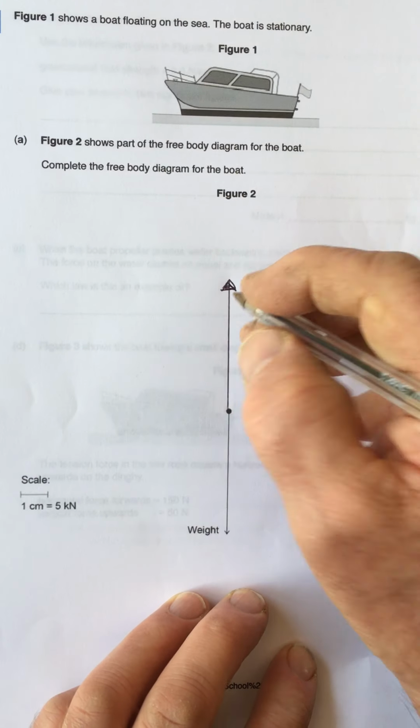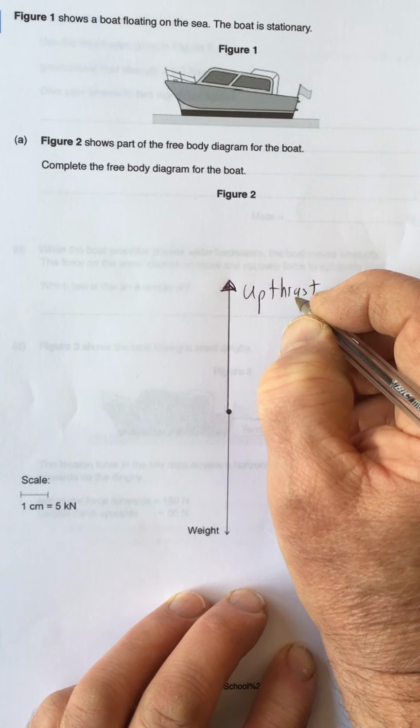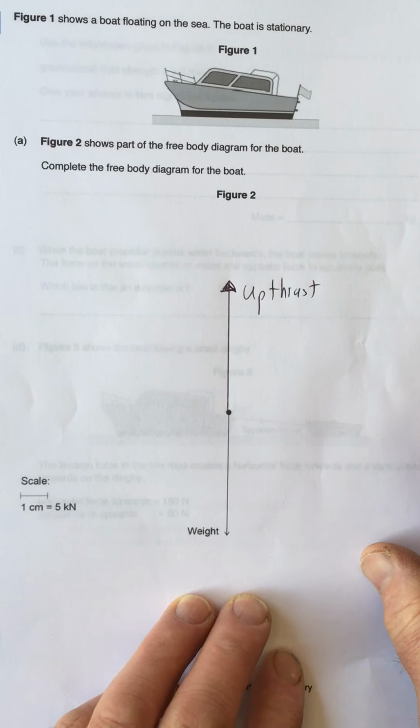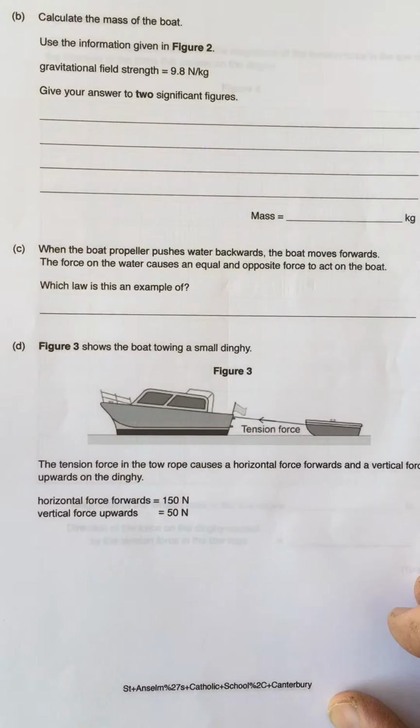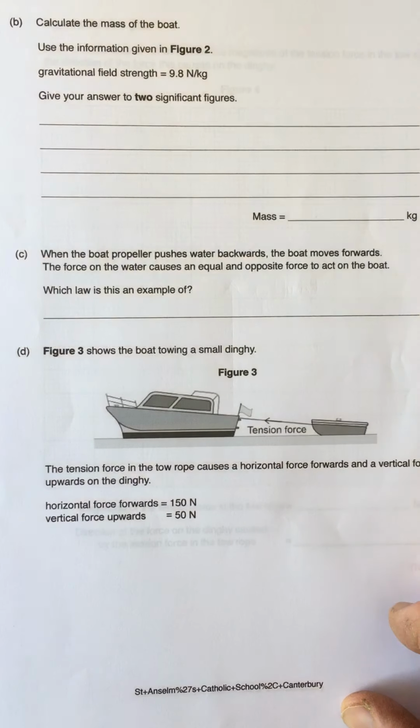Now a word on there that helps: up thrust. If you don't know the word up thrust, will you please learn it now? Over we go to the next question, and the next part: calculate the mass of the boat. Use the information given in figure 2. Now figure 2 was this up thrust business.